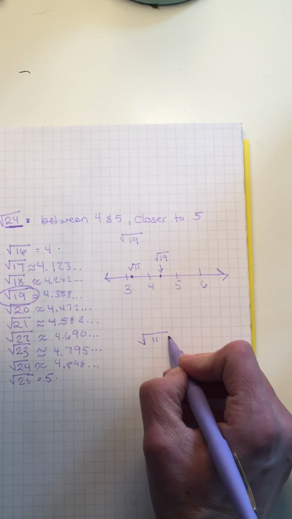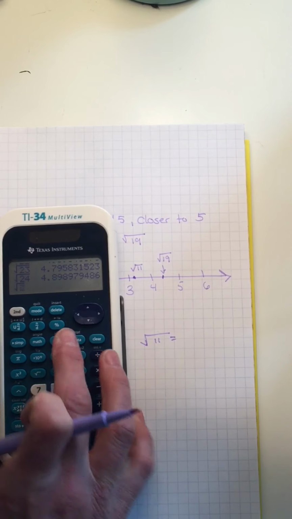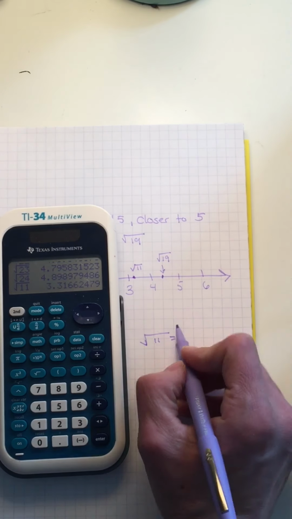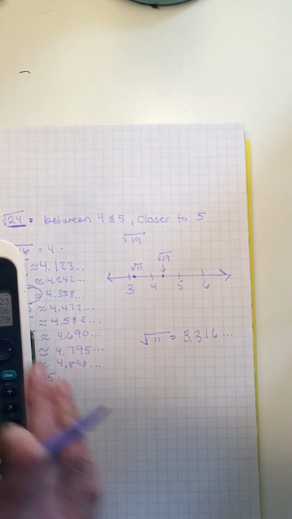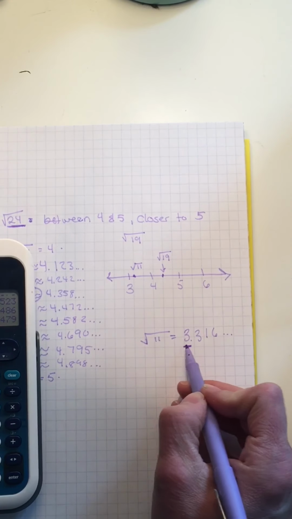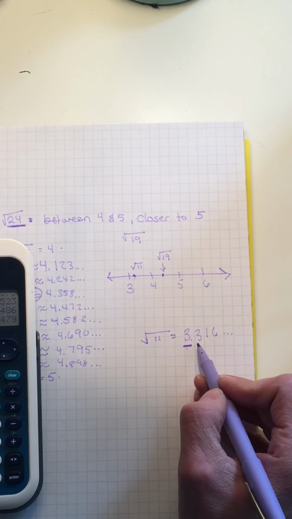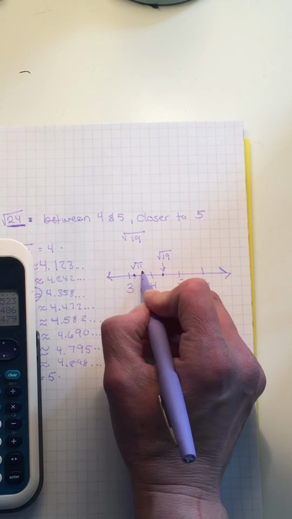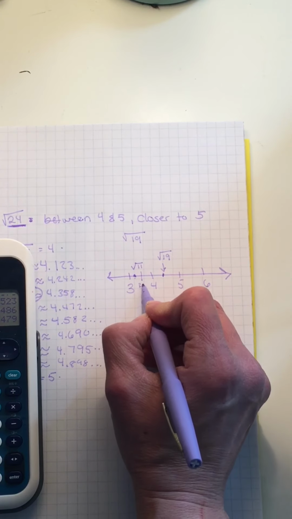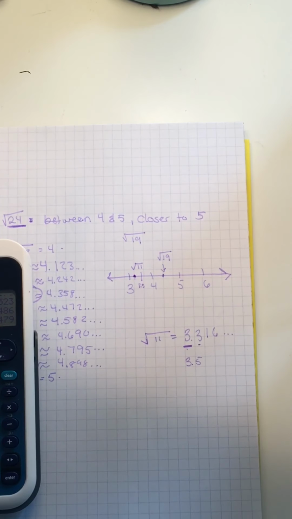The other thing I could do is just use my calculator, and I can say the square root of 11 is equal to 3.316... Okay, so looking at the whole number here, it's 3, so it's going to be bigger than 3. And I always think of 3.5 as exactly halfway in the middle. So that would be 3.5. And then I just estimate, well, so that's about 3.316, and so on.